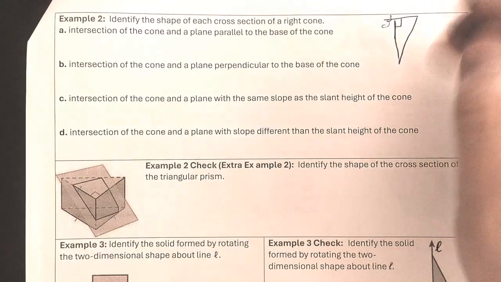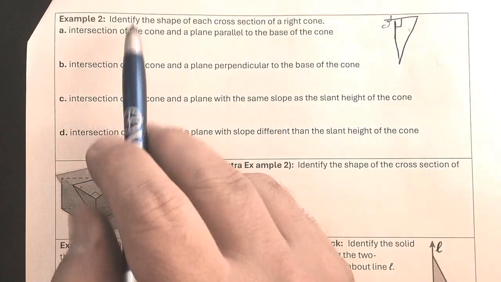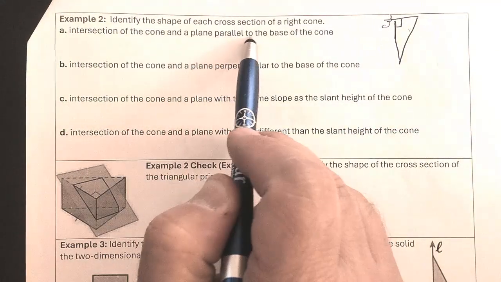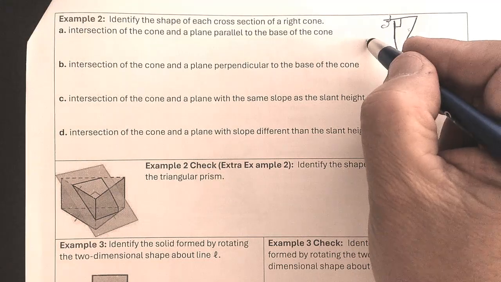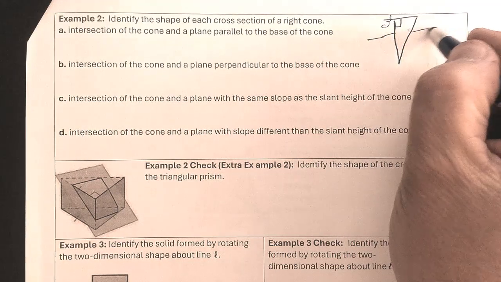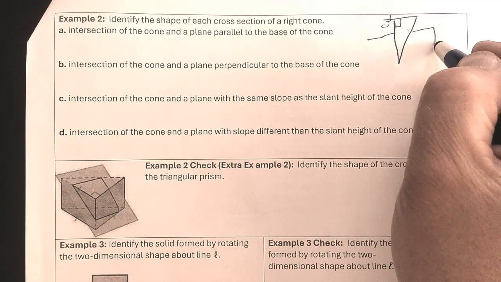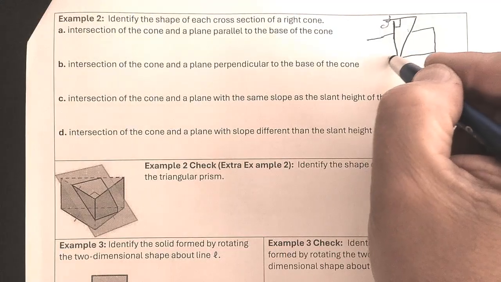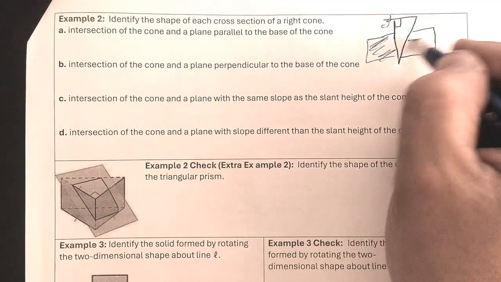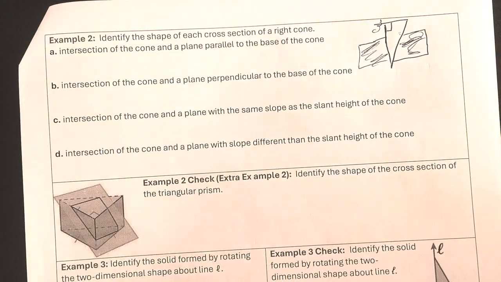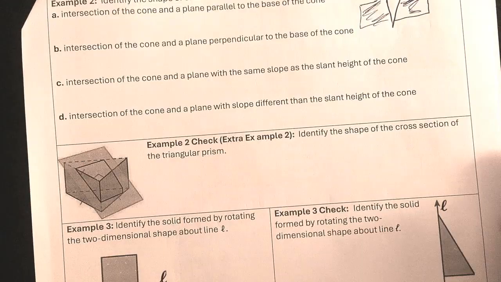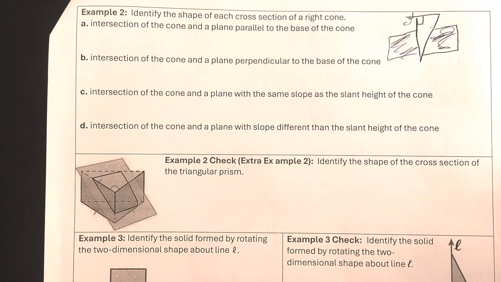Actually won't be over here. So this is a right cone. All right, the intersection of the cone and the plane parallel to the base. So if we were to go through here, all right, so hopefully you guys know I can't draw well, and I apologize for that.